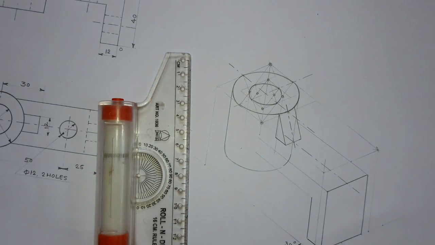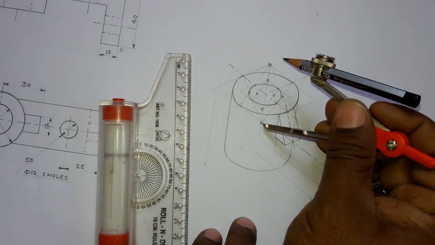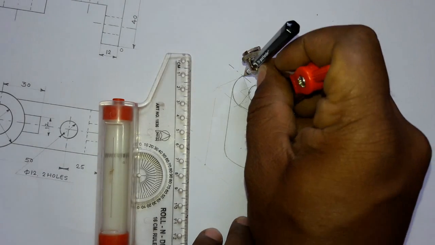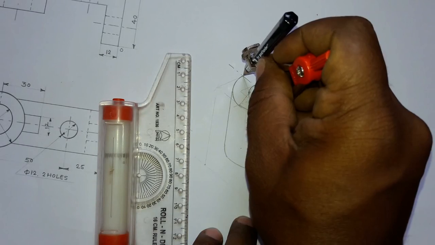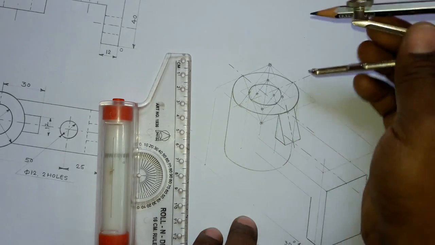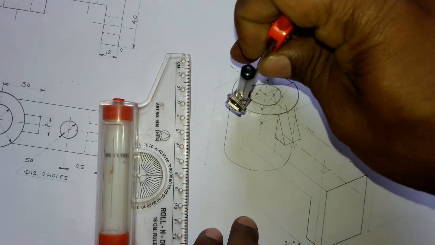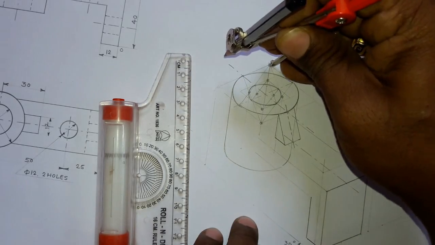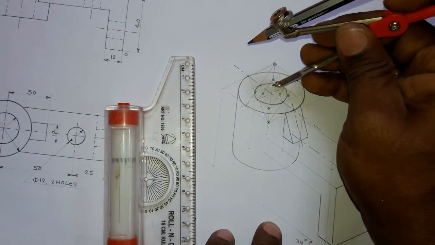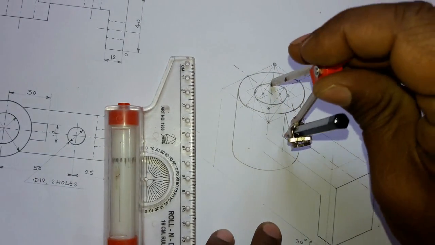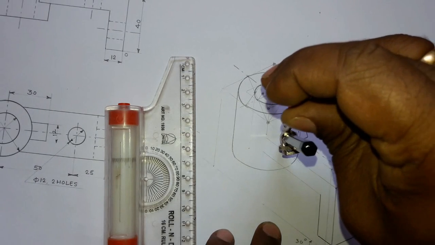vertically, then use the same radius that we used last time, this much or this much, anyone. Then use this 15 mm center and see it will match here.